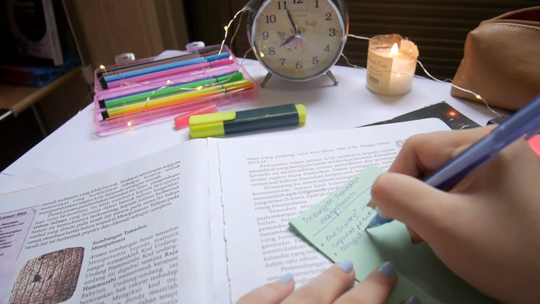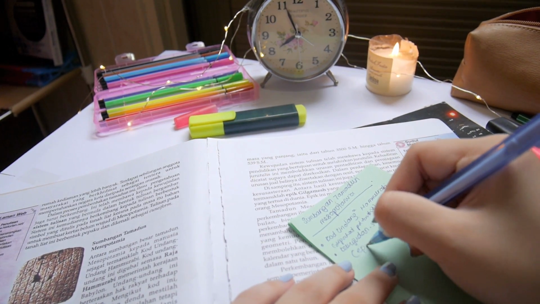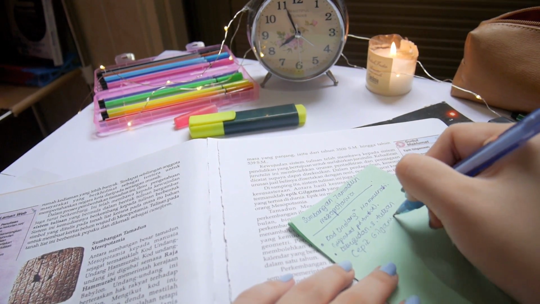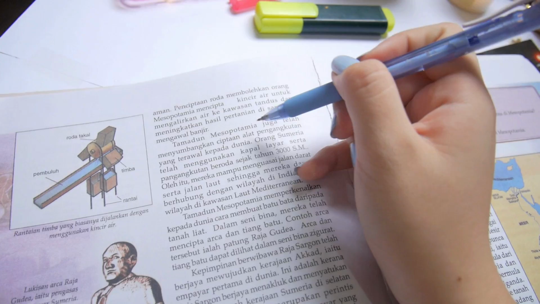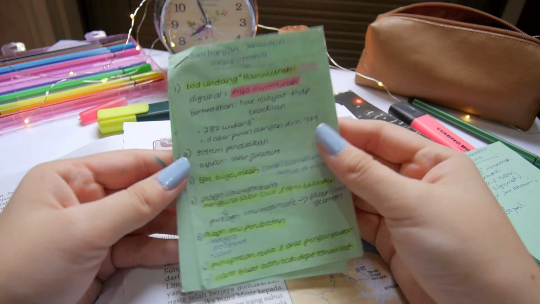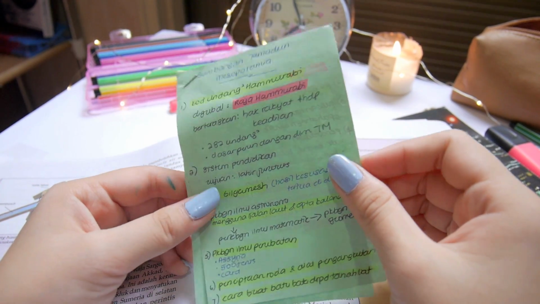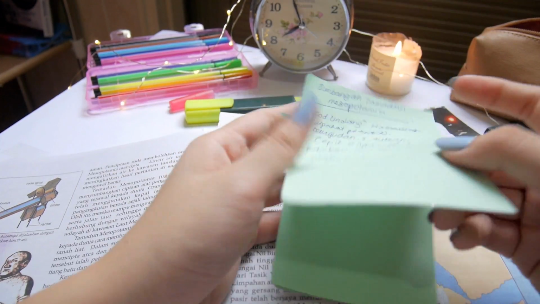Kewujudan sistem tulisan. You can write in bracket epic Gilgamesh. Penciptaan roda, 1 point. Alat pengangkutan, perkenalkan cara membuat batu bata. Okay, this is the nicer version. So, yep, this is how you do your last minute notes. It's way simplified. This is really my last minute notes.